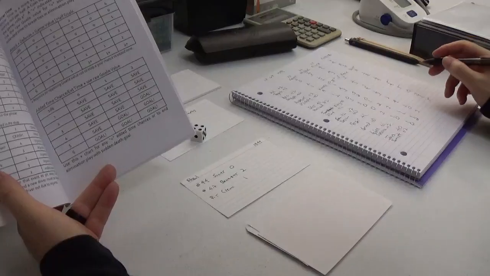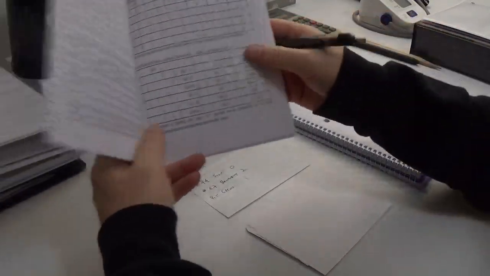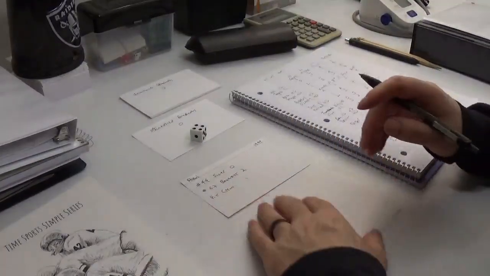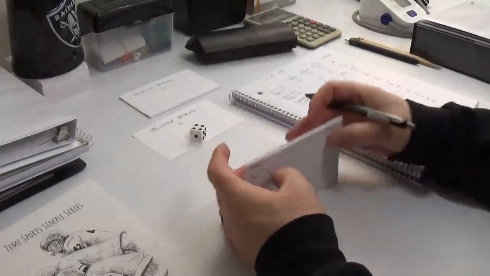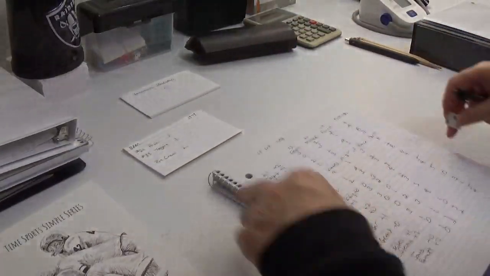And Bennett is going to score 2, 4. And folks, we are done. The first race ever, my Time Sports Series Grand Prix at Springfield is in the bag. Let's go ahead and break some ties now.